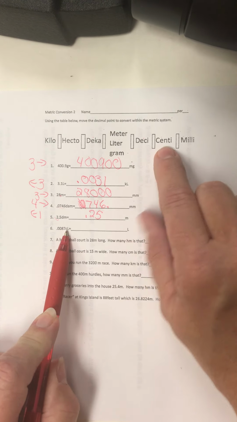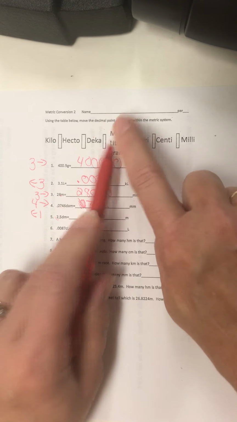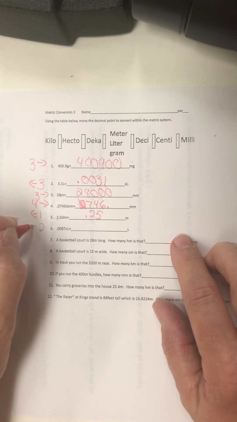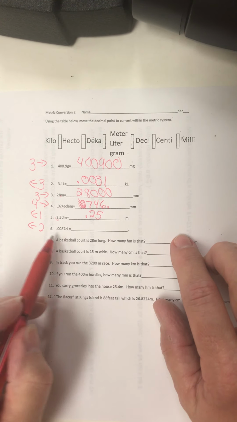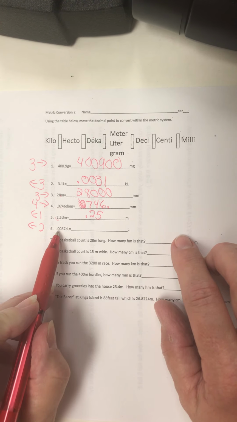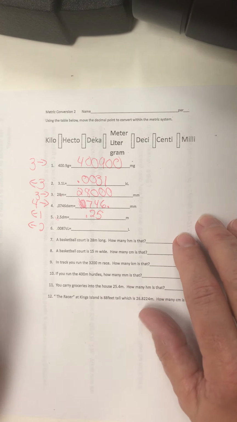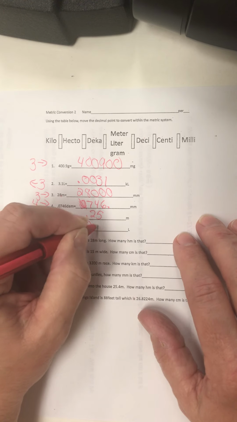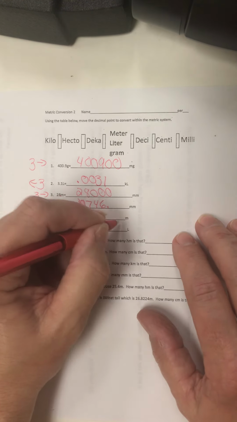Centi to liter. Centi to liter is 1, 2. 2 steps this direction. So I've got my decimal point here. I've already got 2 zeros. I got to add 2 more zeros to get that because I don't have anything to move around. So it's a decimal point, 4 zeros, and an 8-7.